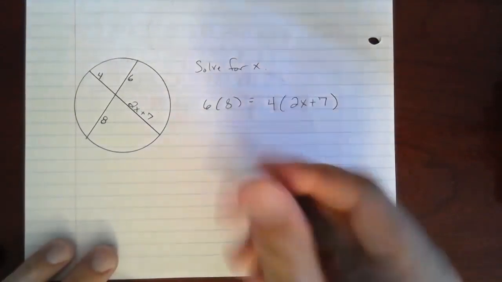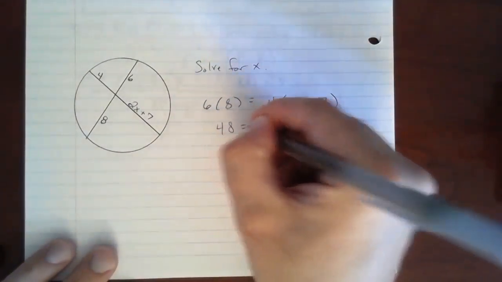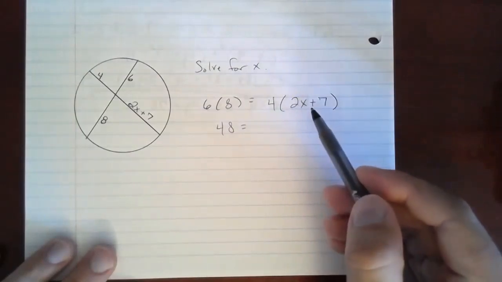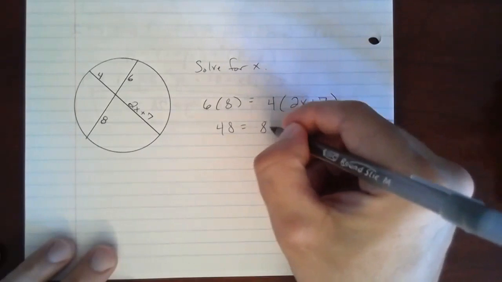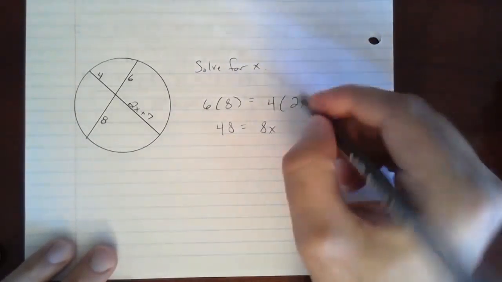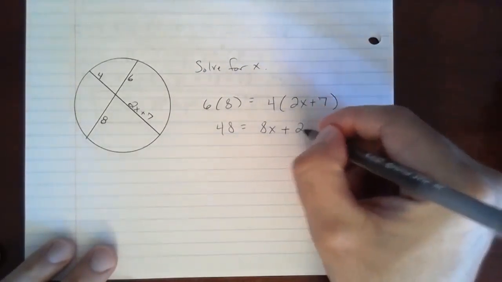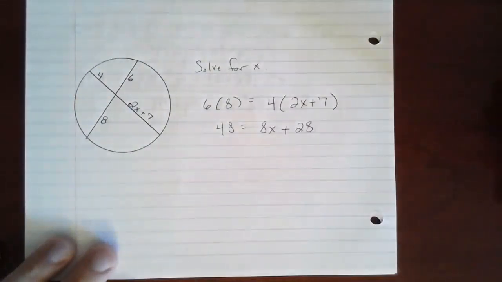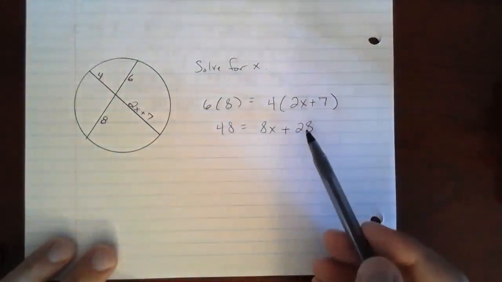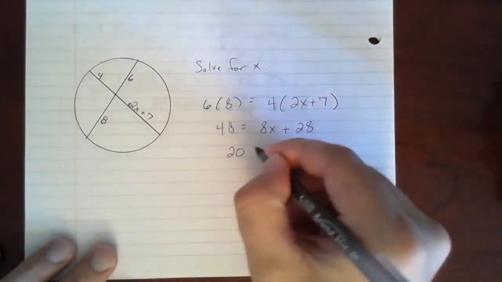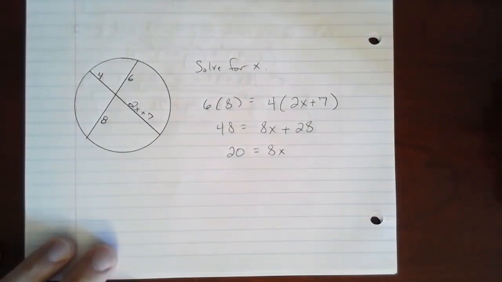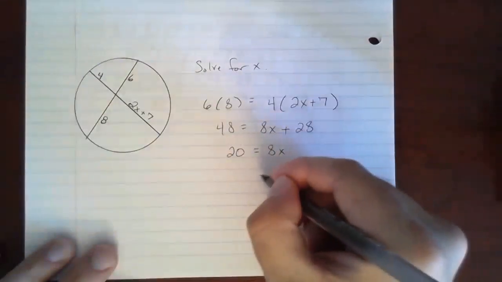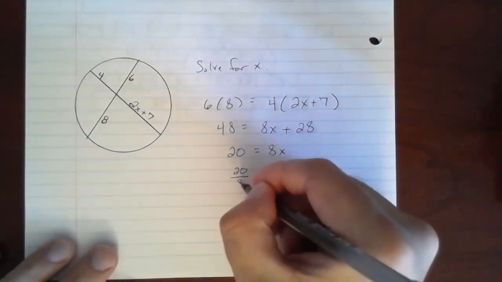So here, 6 times 8, of course, is just 48. On the right-hand side, you are going to have to be comfortable with things like the distributive property. So 4 times 2x would be 8x, and 4 times 7, well, that's just going to give me 28. We go through here, we say, okay, well, this is just a two-step problem now. We're going to subtract 28 from both sides to get a 20 on the left. That's equal to 8x, and we just divide by 8, and we'll get 20 over 8.